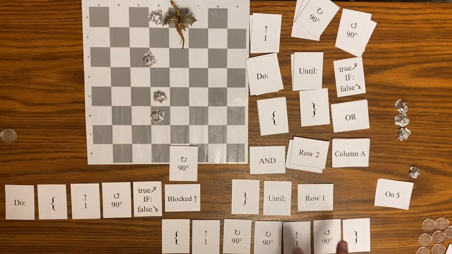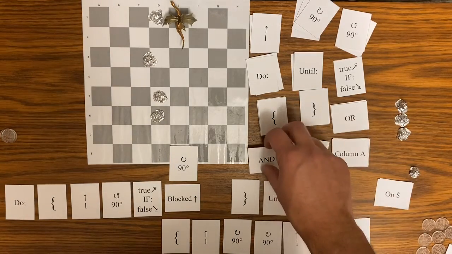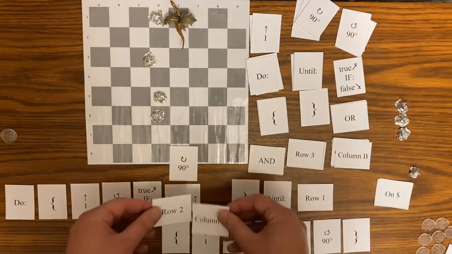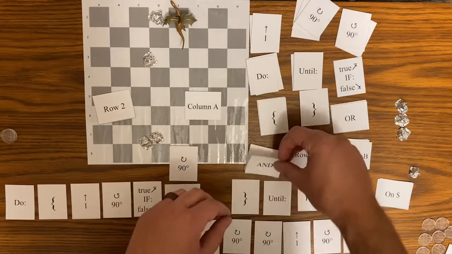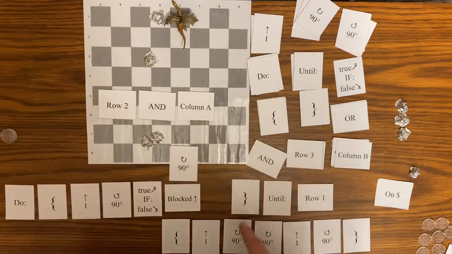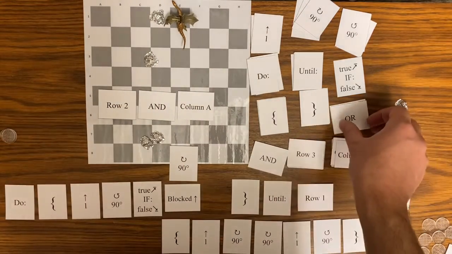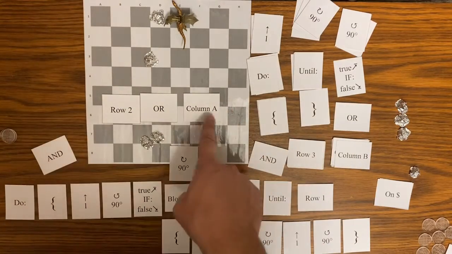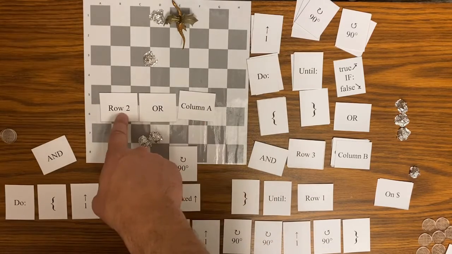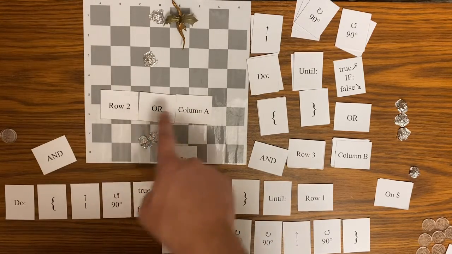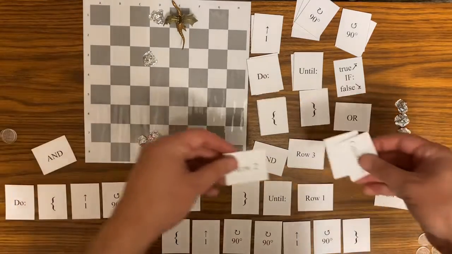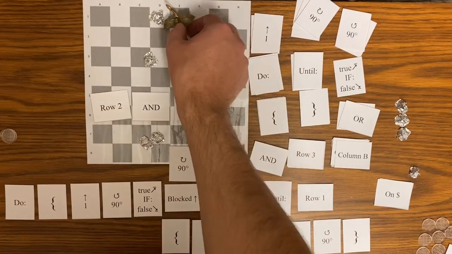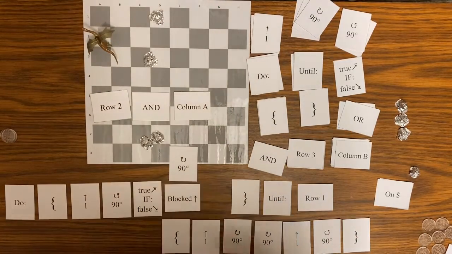Now, there are a couple other things, the and and the or. Sometimes you'll want him to be on a specific row and a specific column. So we could say, do this until he is on row 2 and column A. Or we could say we only want one or the other, so we could do row 2 or column A. That way, when either one of these conditions is met, either he's on column A or he's on row 2, then he will stop moving. Or we have the and, where we wait for him to be on column A and row 2. So he would have to be right here in order for that condition to be met.